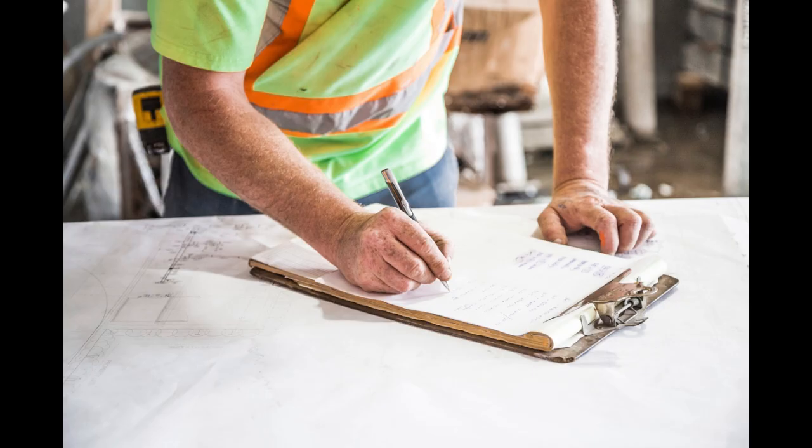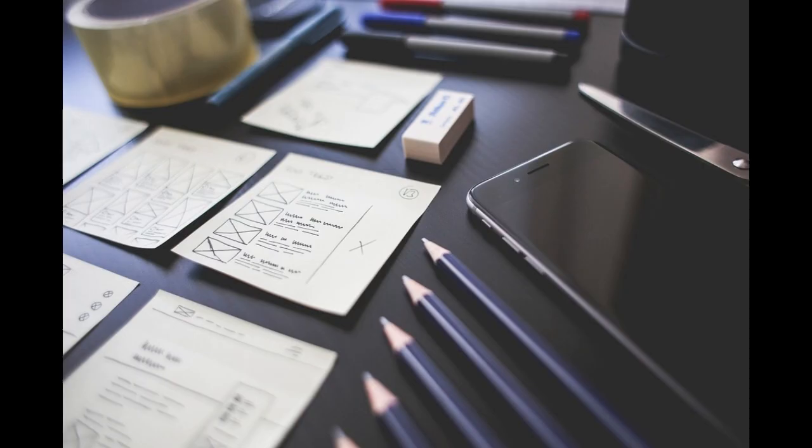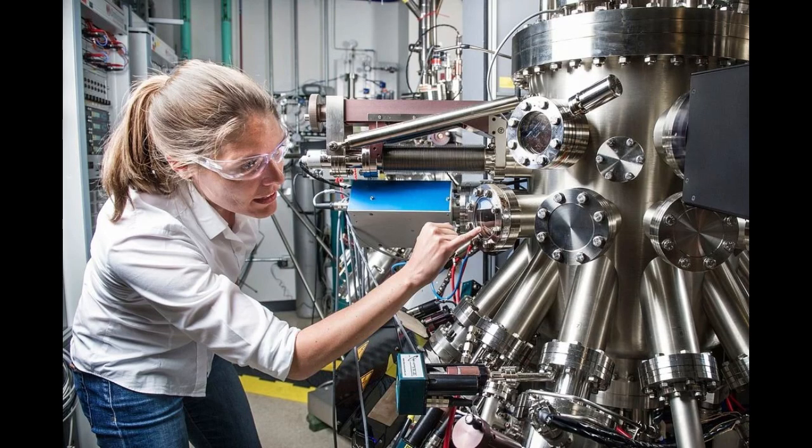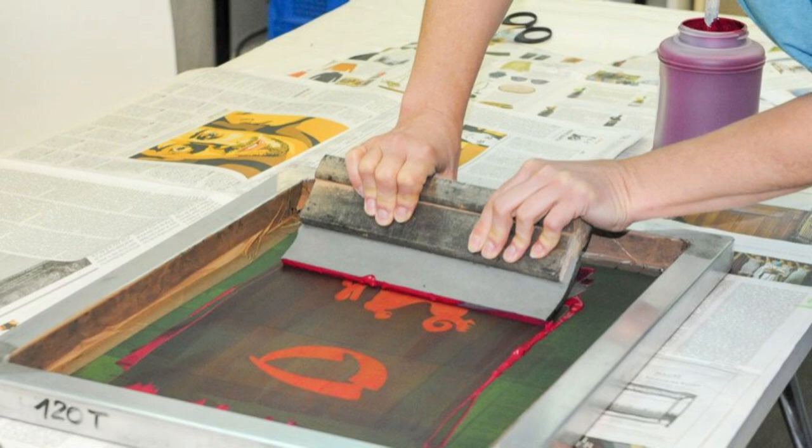Step 3. Choose the right business model. Next, decide whether you'll operate from home, lease a storefront, or launch entirely online using a print-on-demand model. Each comes with different cost structures and risks. For online printing businesses, consider integrating with platforms like Etsy, Shopify, or Amazon.